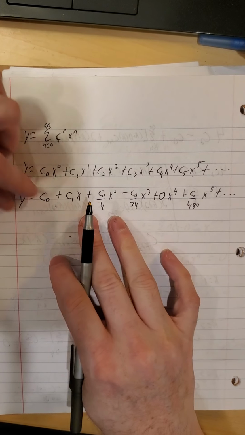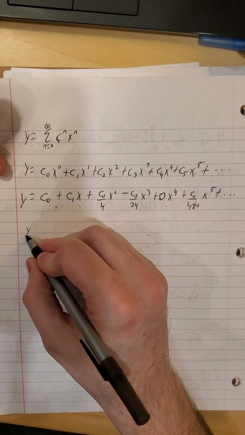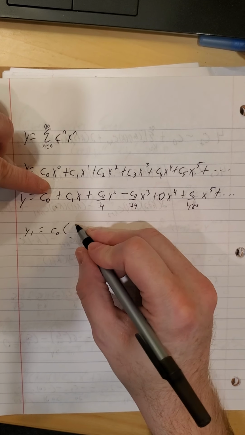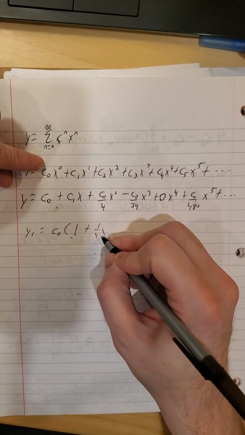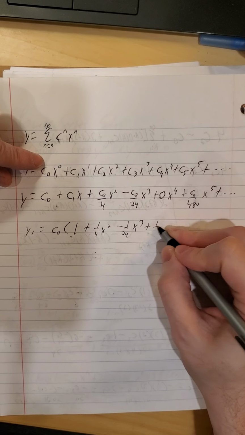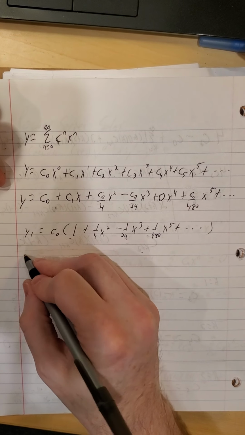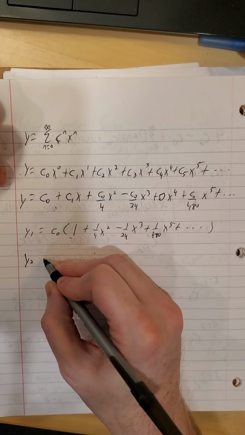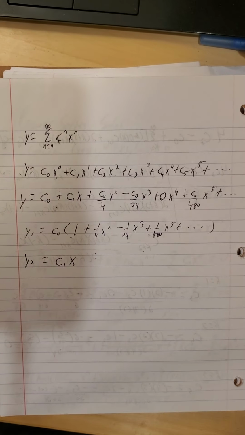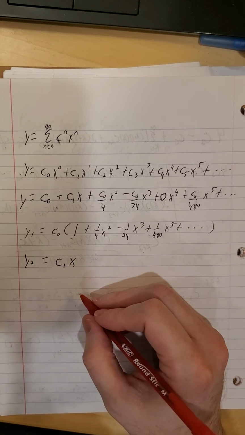So we can group them based on which arbitrary starting constant they have to find our y1 and y2. So y1, we can call that c naught times 1 plus 1/4 x squared minus 1/24 x cubed plus 1/480th x to the 5th plus dot dot dot. Y sub 2 is going to be c sub 1 times x. Not as fun and exciting, but still another of our starting solutions.